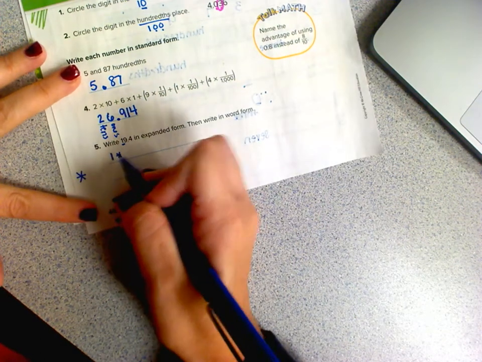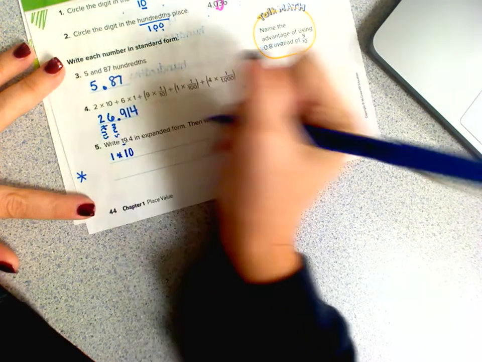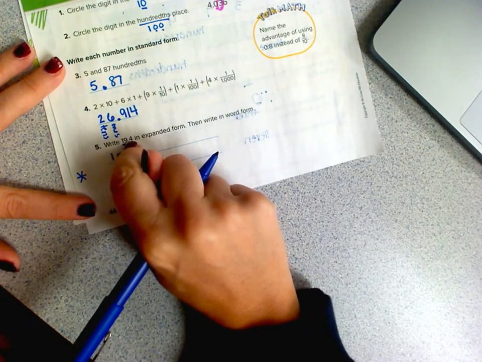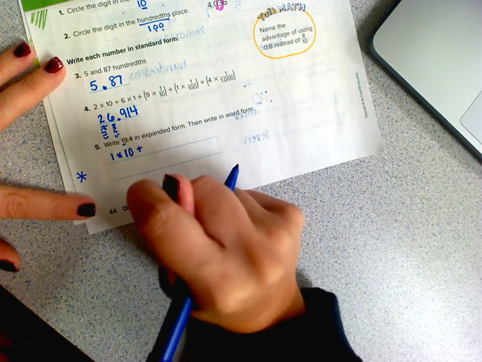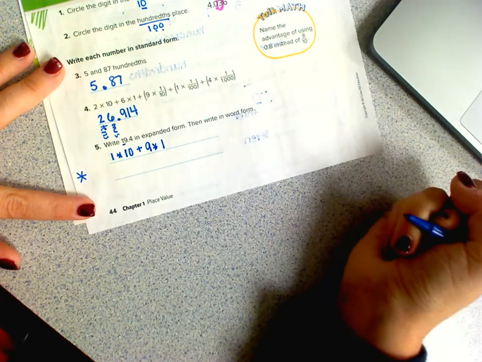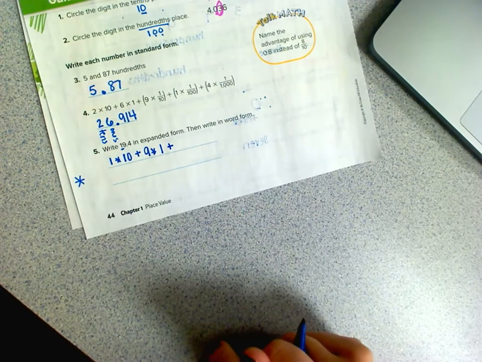So 1 times 10 plus, where's the 9 in this number? The 9 is in the ones place. So 9 times 1 plus, what place is this 4 in?